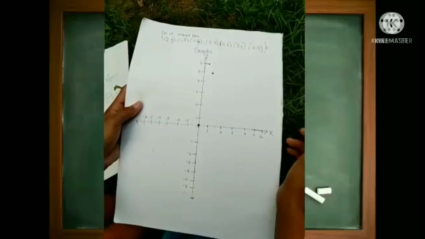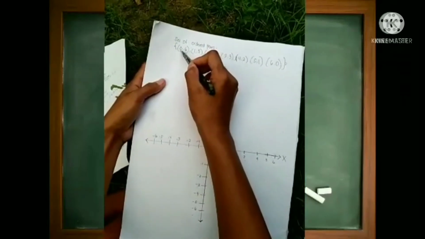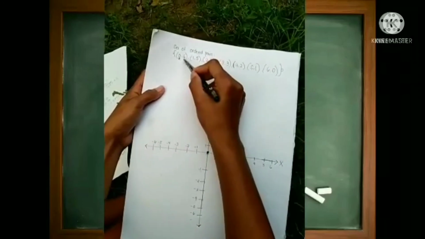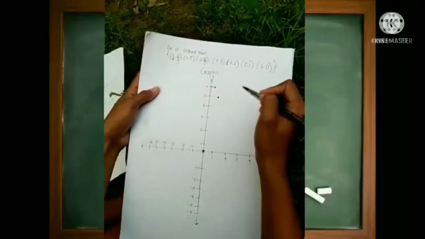This is what we are going to connect. Here, the first value is the X coordinate, and the second is the Y coordinate.